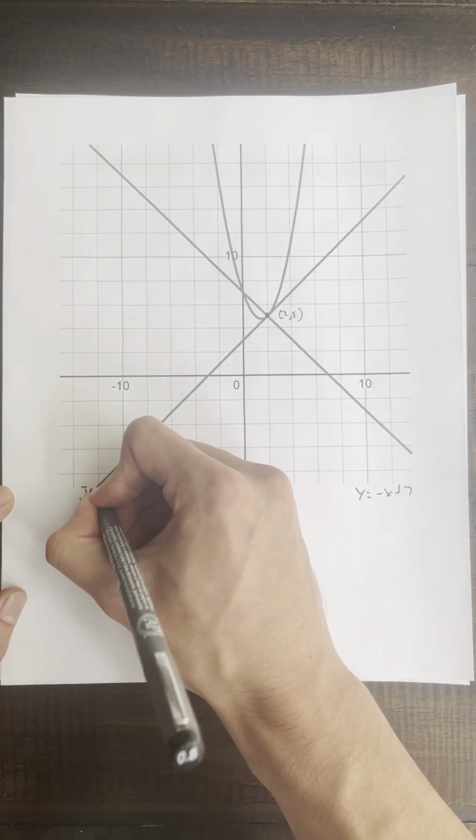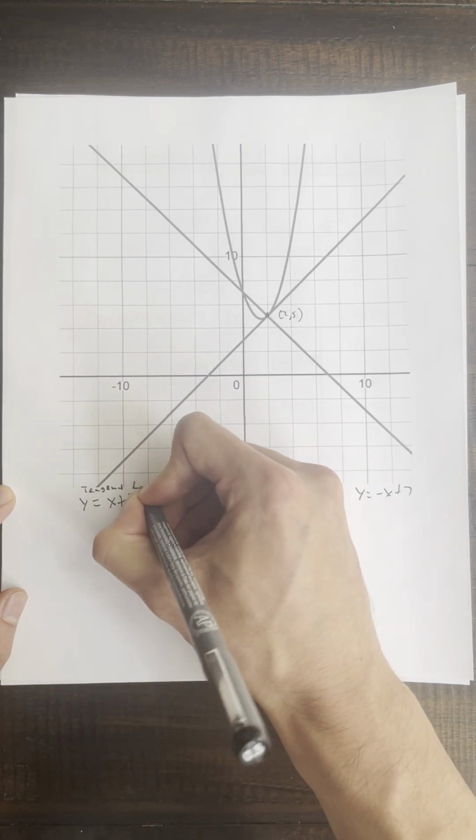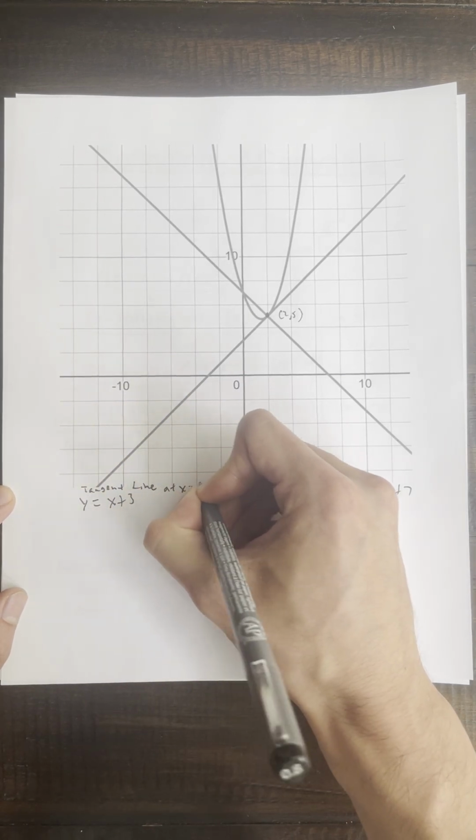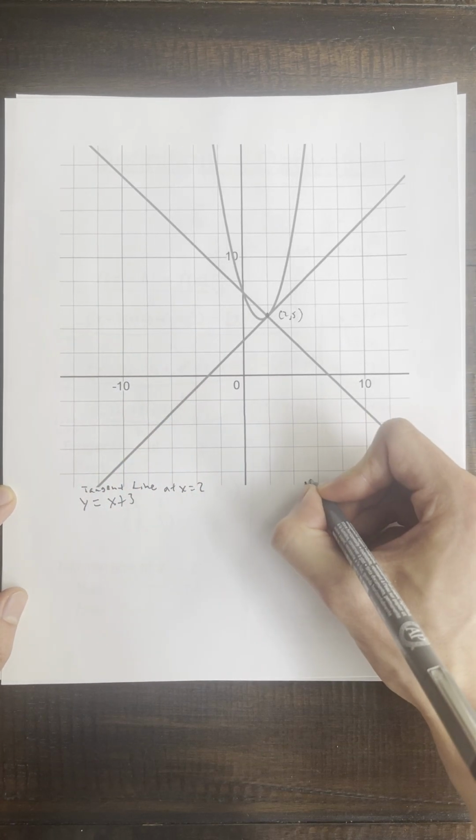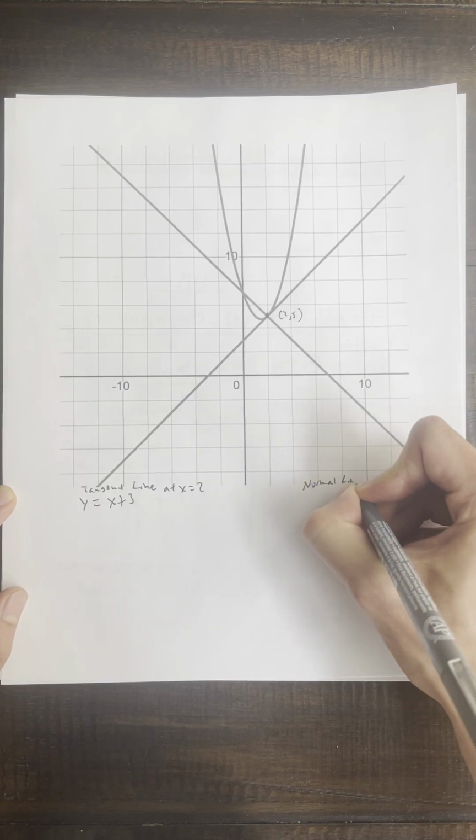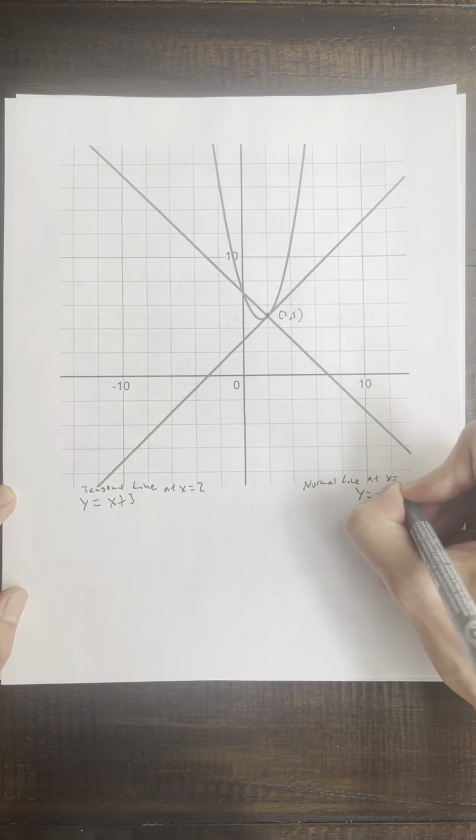I'll just write tangent line at x equals 2, normal line at x equals 2.